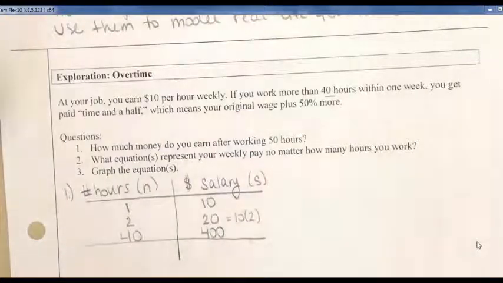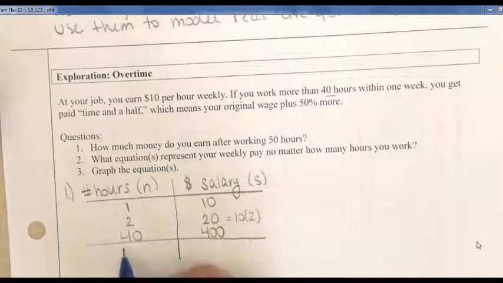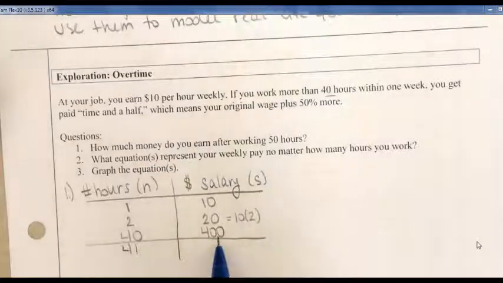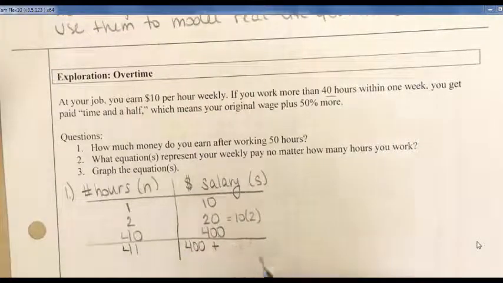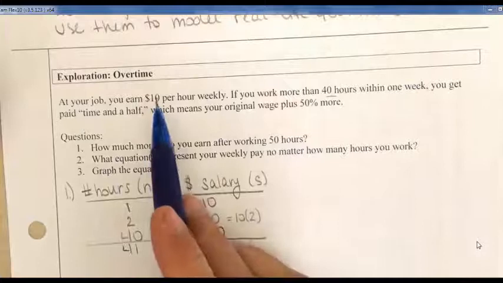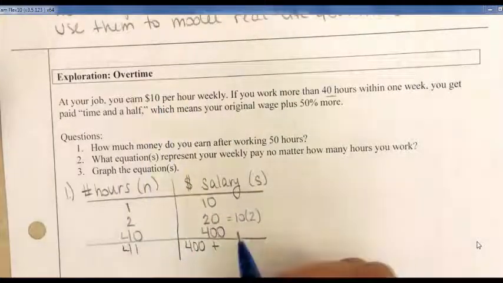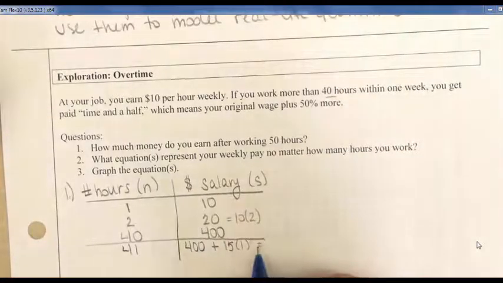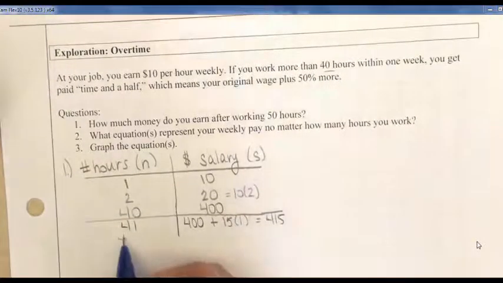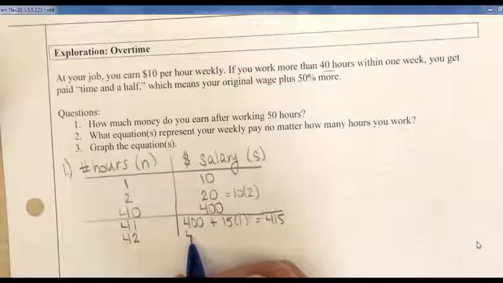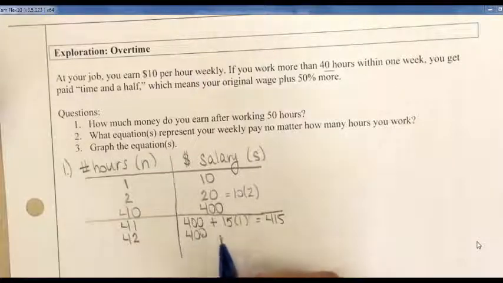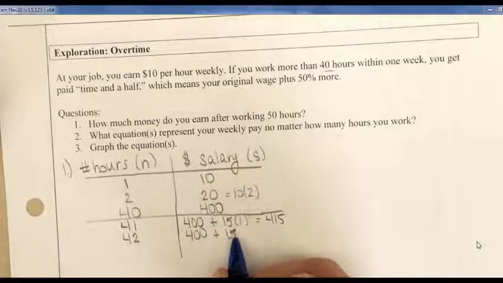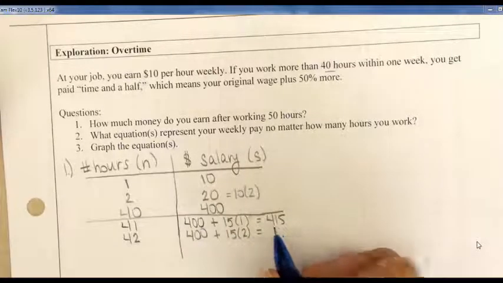Once I go above 40 hours, now I'm getting paid overtime. So at 41 hours, well, I'm still making that $400 up to 40 hours. Plus now, time and a half, again, is at $10 plus half, which is $15 an hour. So I'd make $15 times 1, or in other words, I'd make $415. Okay, what if I work 42 hours? Still made that $400 from when I was just getting my regular pay, plus my overtime pay now for 2 hours. Well, that's $430.